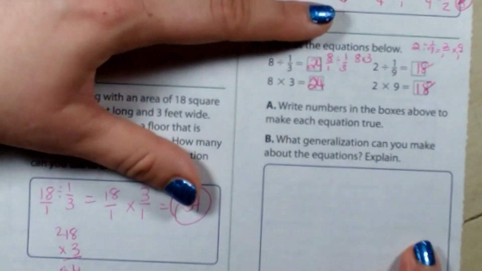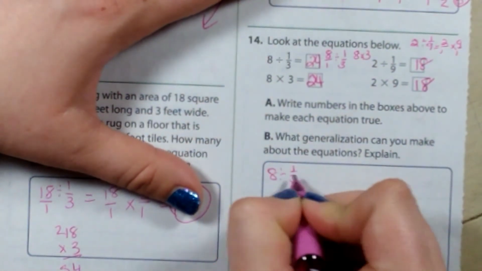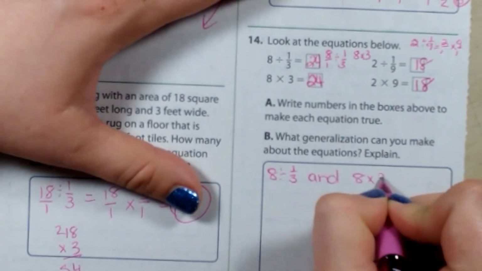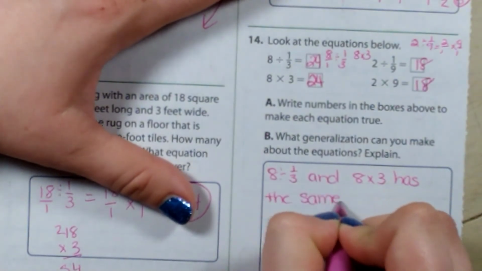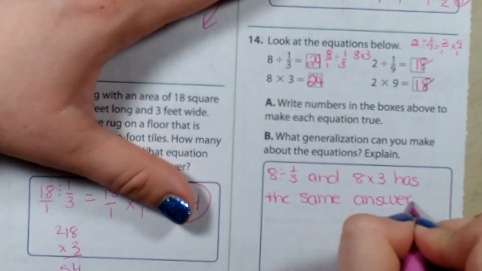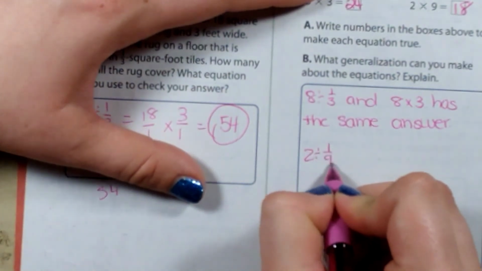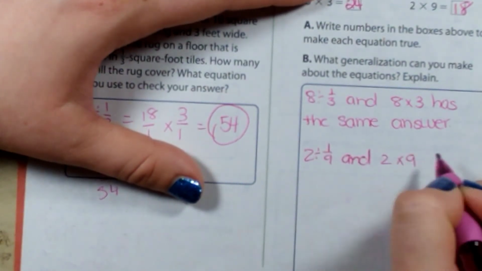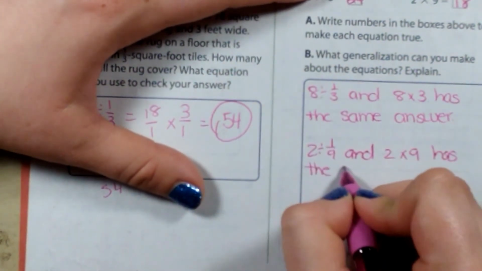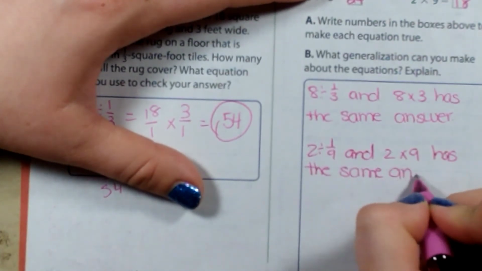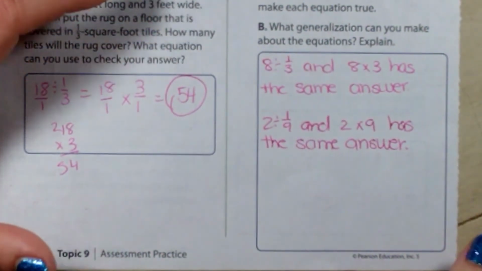So it's the same. What generalizations can you make about the equations? 8 divided by 1/3 and 8 times 3 has the same answer. 2 divided by 1/9 and 2 times 9 has the same answer. And that is our review for topic 9.